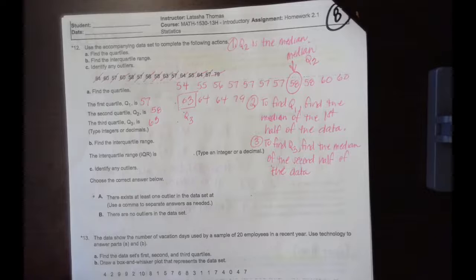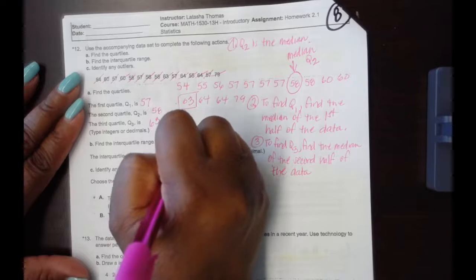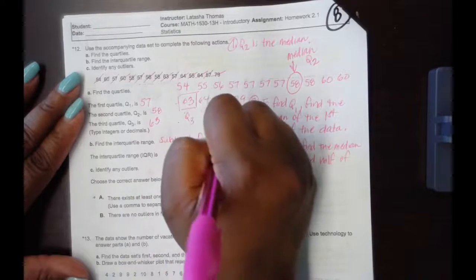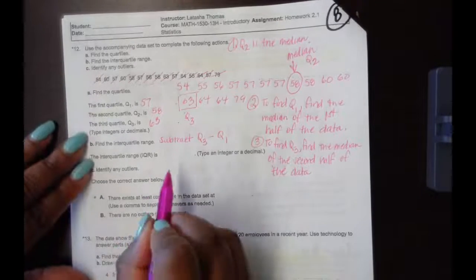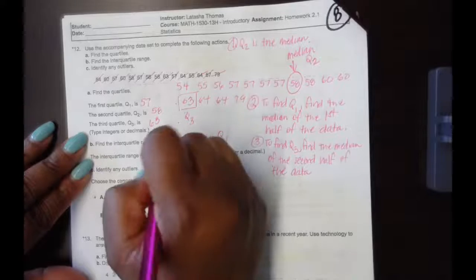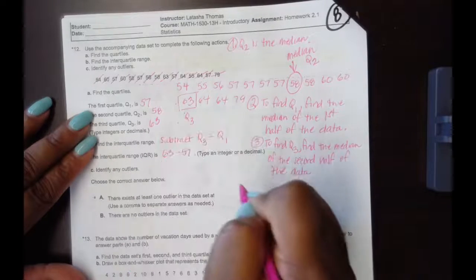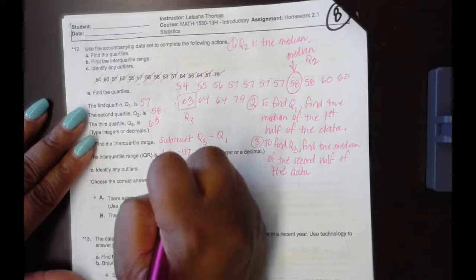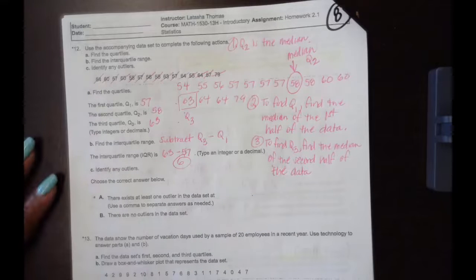So to find the interquartile range, I'm going to subtract Q3 minus Q1. Well, that means my interquartile range is 63 minus 57, which is 6. Okay?